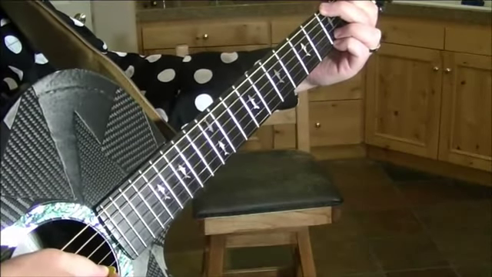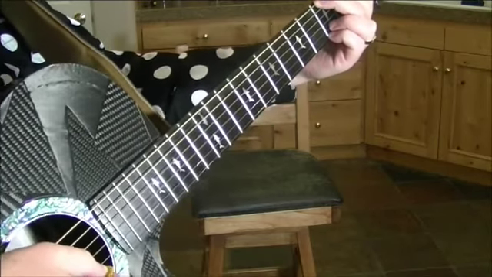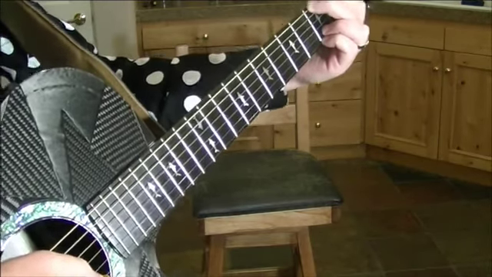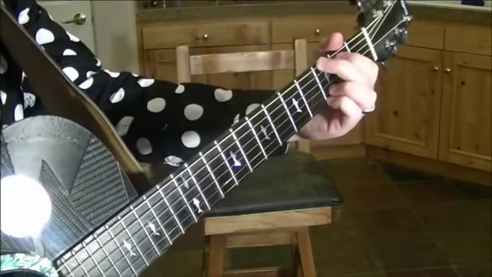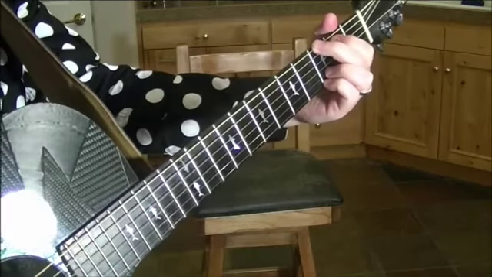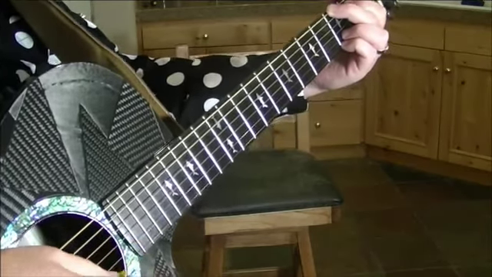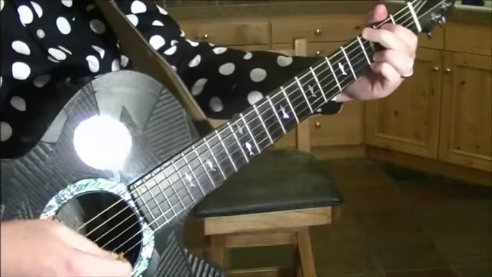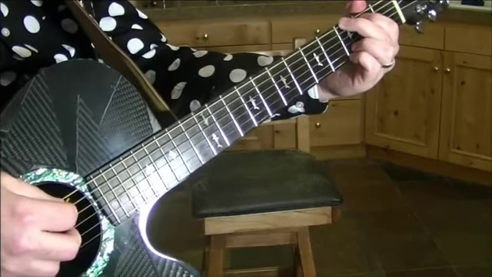The next string is G, and it's not being anything fretted on it. So another G string. Next one, I have it fretted at the 3rd fret. So that's a D. So it's still G, B, and D. Next one, another G. So we have 3 G notes going on, and we have 2 D notes and only 1 B.